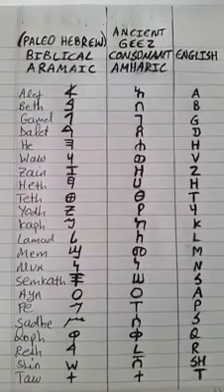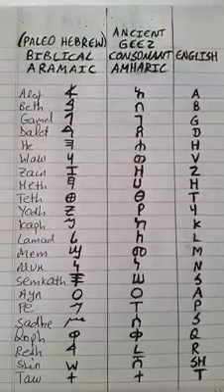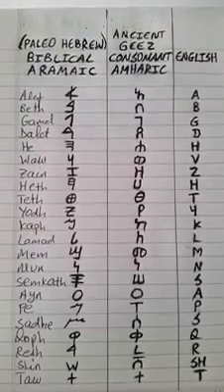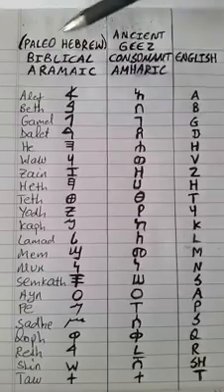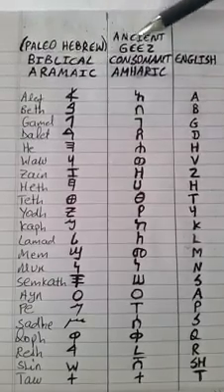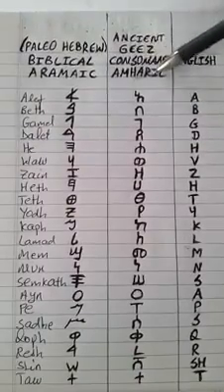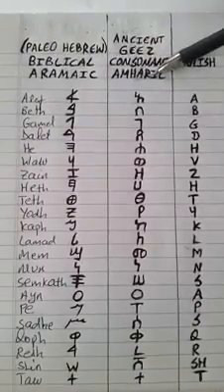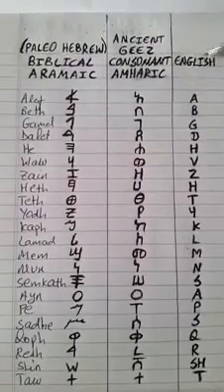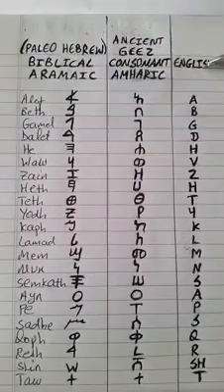Jesus spoke Aramaic or Amharic, which is spoken today in Ethiopia. Today we will compare the Paleo Hebrew or Biblical Aramaic with the ancient Ge'ez or consonant-only Amharic alphabet and its representation in the English alphabet also.